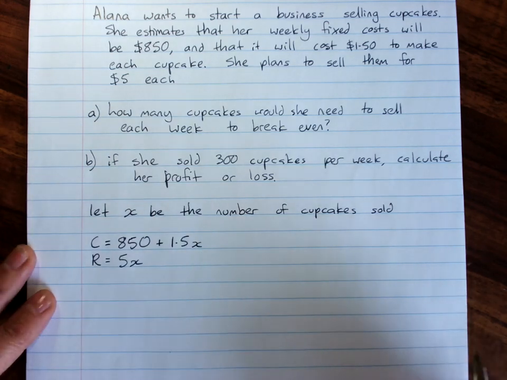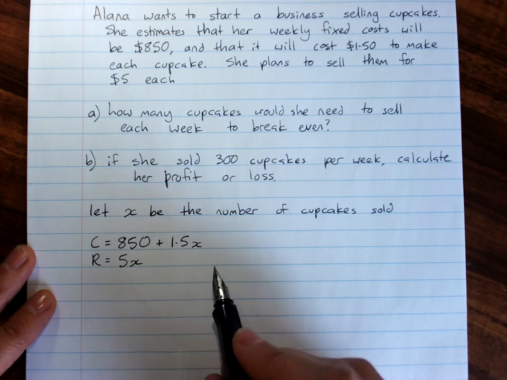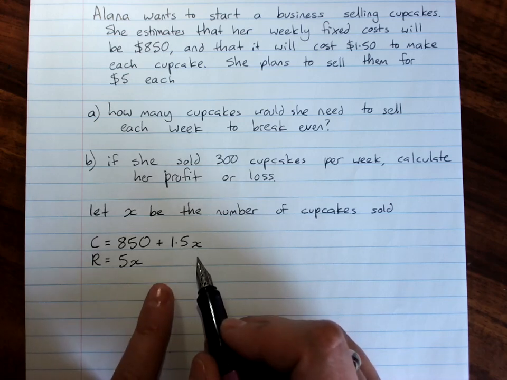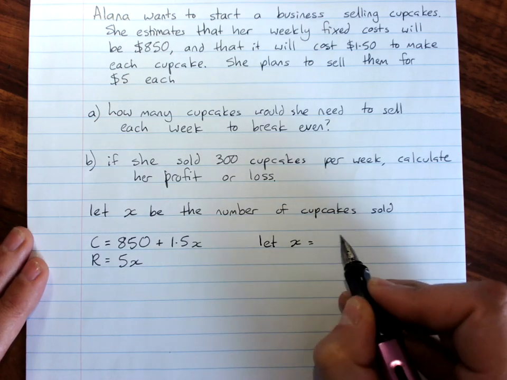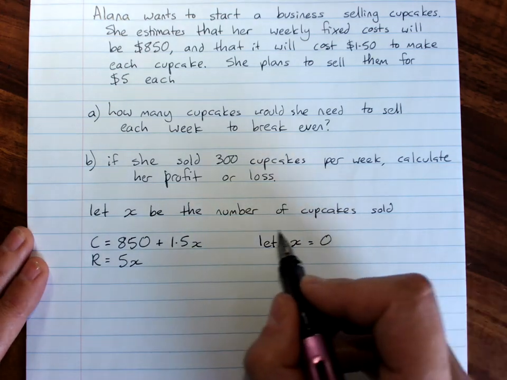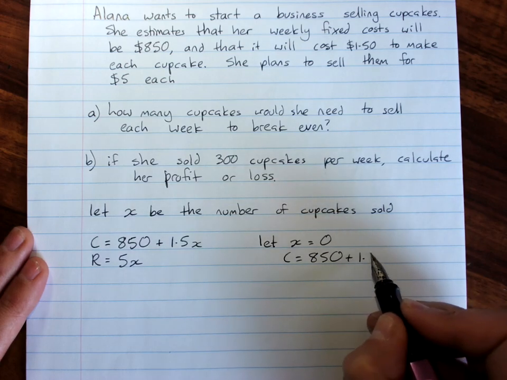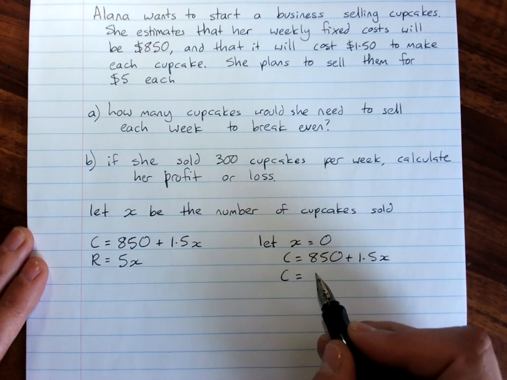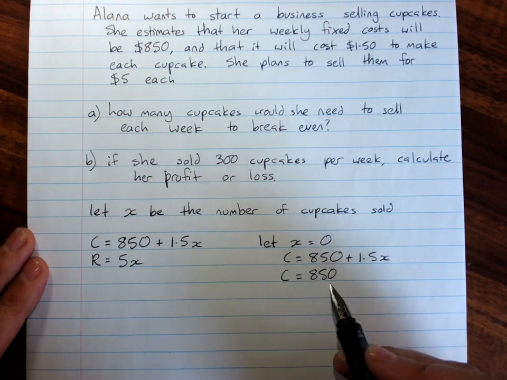Now we need to be able to graph these, and to graph you need 2 points for each line. You can always start with the theoretical selling 0 cupcakes. So to find out where we start, we let x equal 0. If she sells no cupcakes, the cost, 850 plus 1.5x, will be 850 plus 0. So it will cost her $850 even if she sells no cupcakes.